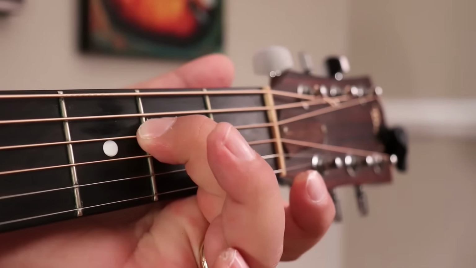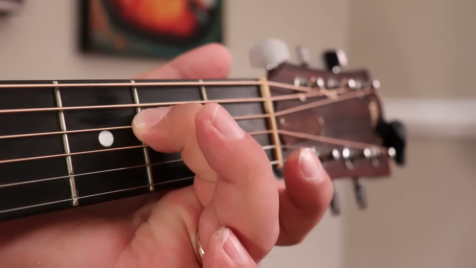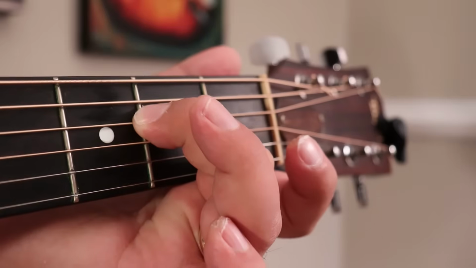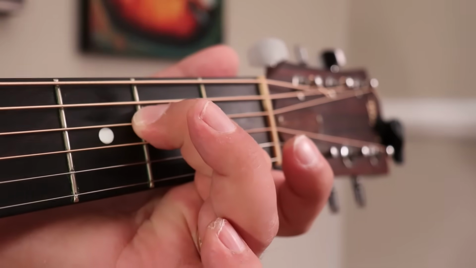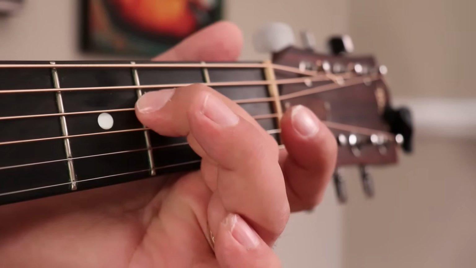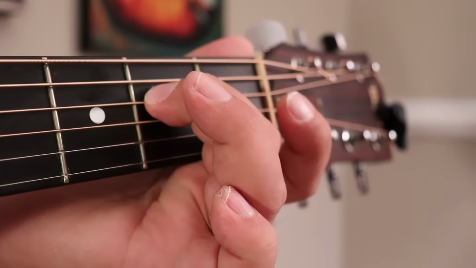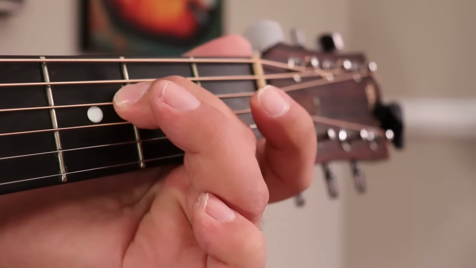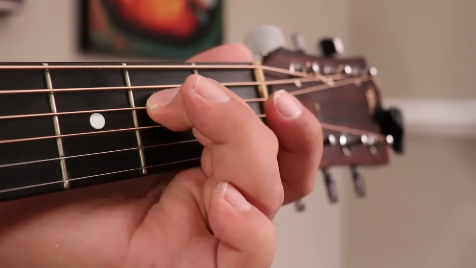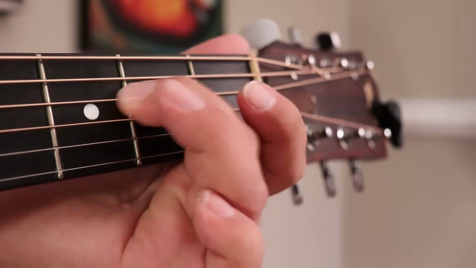So you see, finger 2 is on top of it. Not good. So watch what happens. I'm not going to press down any harder or any lighter, but I'm going to move it here. On the fret line, off the fret line. On the fret line, off the fret line.